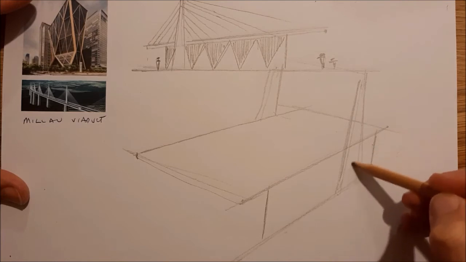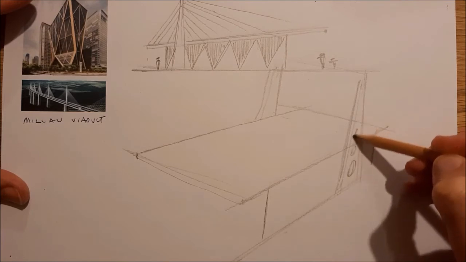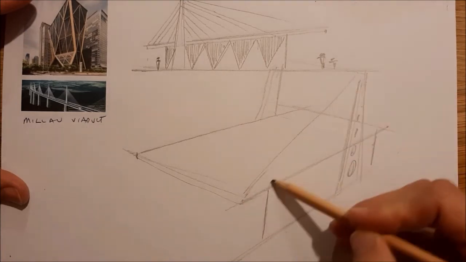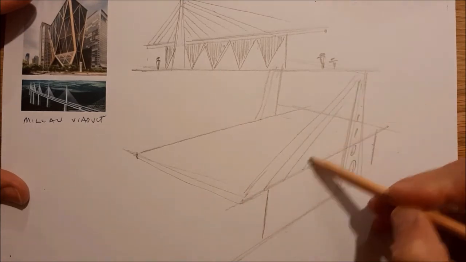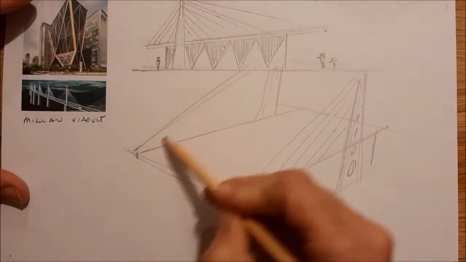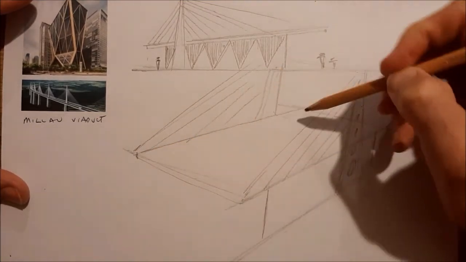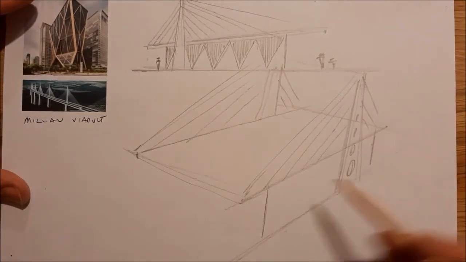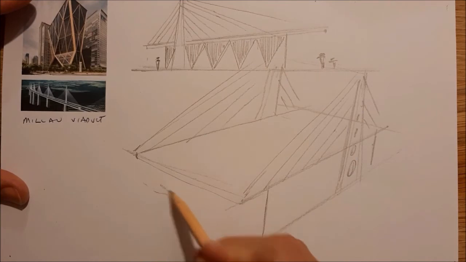I'm going to put some detail on there. We've got the supports of the cantilever going off there. Same on the other side. Oops, that's slightly wrong. And going out the back. And then we've got the front of the building here.